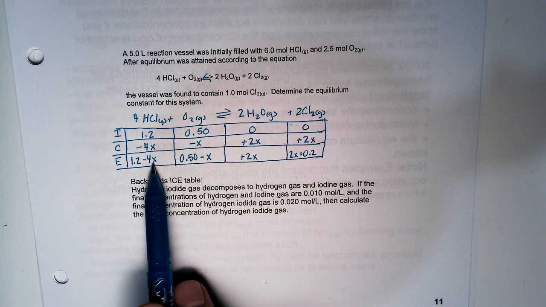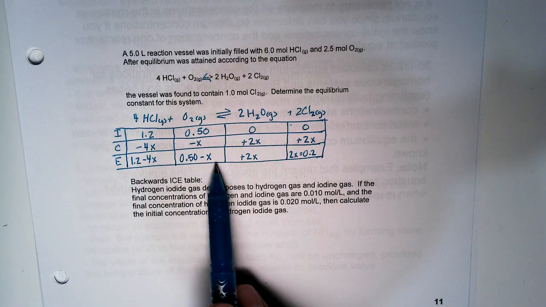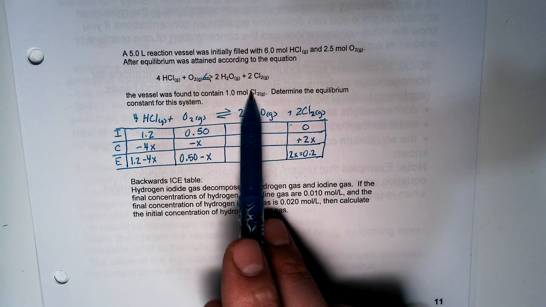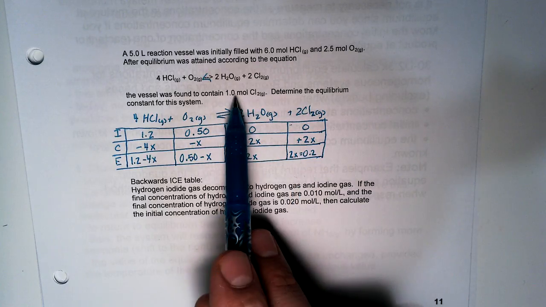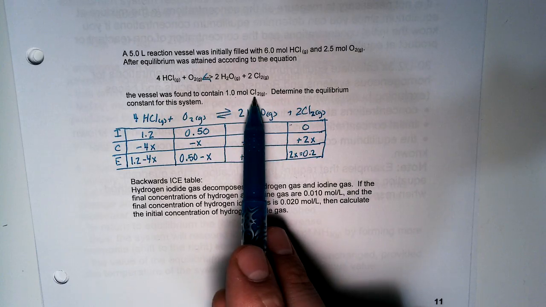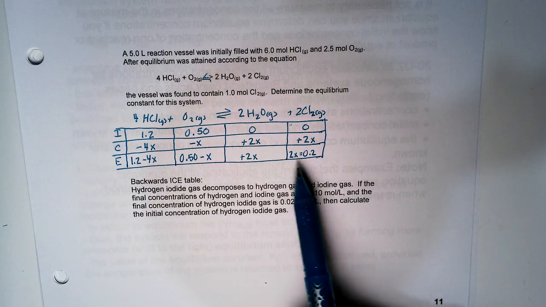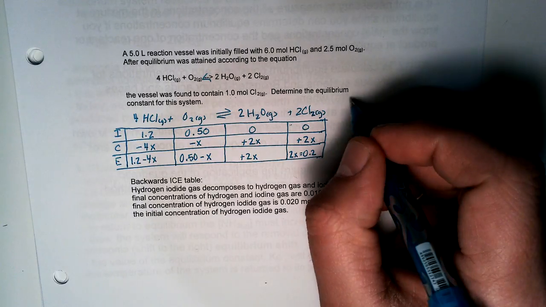So 1.2 minus 4x, 0.5 minus x, plus 2x, and then here, we're given that at equilibrium, we have 1 mole of chlorine, so we know that that's 0.2, so we know 2x is equal to 0.2. Because we know this, we can now solve for x.